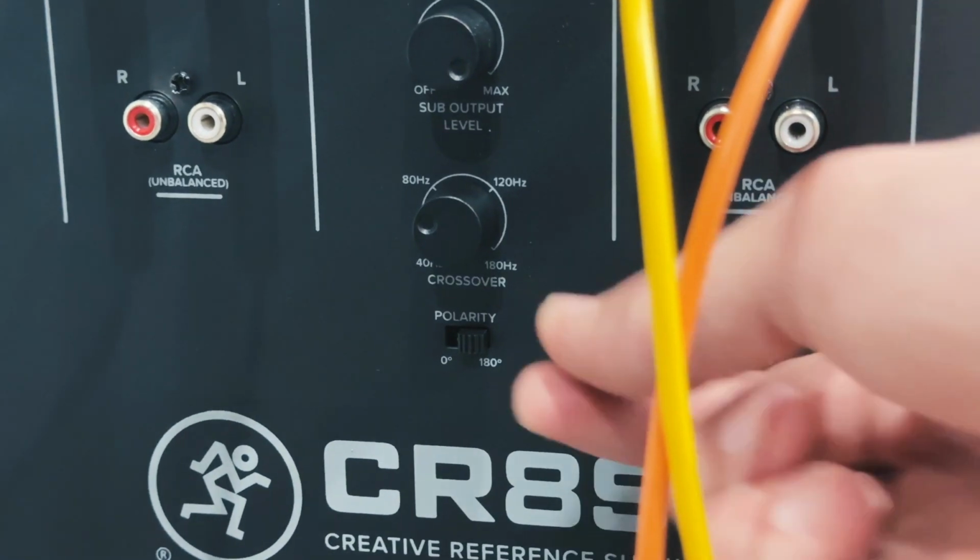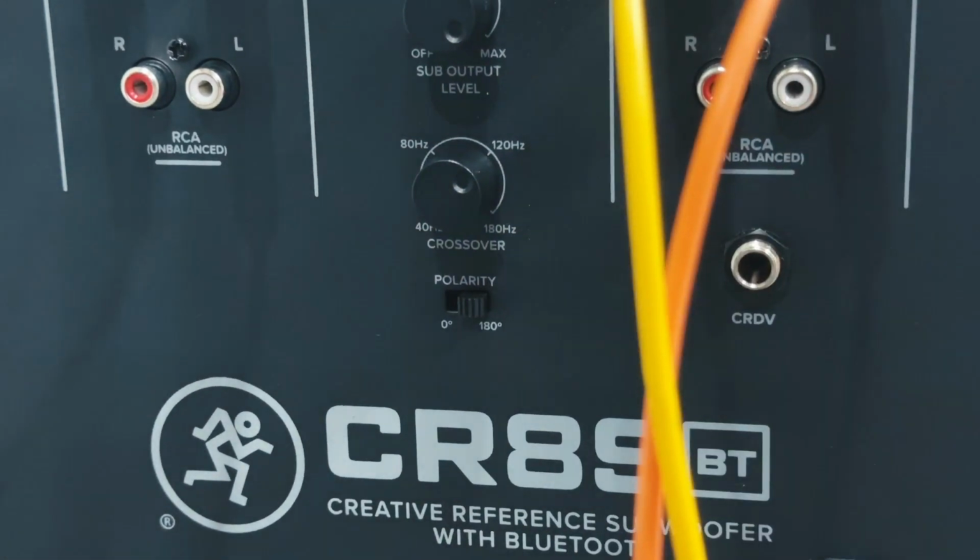The goal is to configure the system so that the sound from the studio monitors and the subwoofer will reach the listener at the same time, specifically at the crossover frequency. See, the subwoofer will only produce low frequencies, and the studio monitors will only produce higher frequencies. The point where the subwoofer and the studio monitors interact the most is the crossover frequency, which can be selected with this knob on the subwoofer. If your subwoofer doesn't have a built-in crossover, you can do this within an audio interface, but this is a bit beyond the scope of this video.